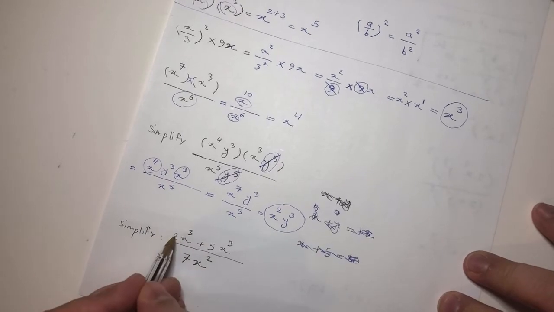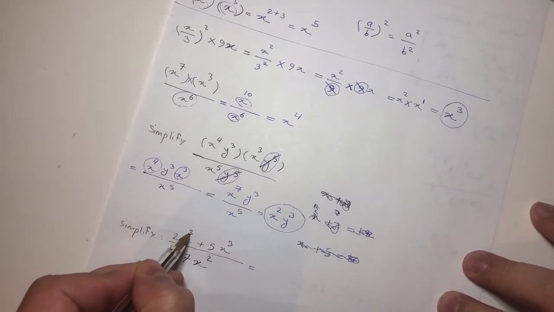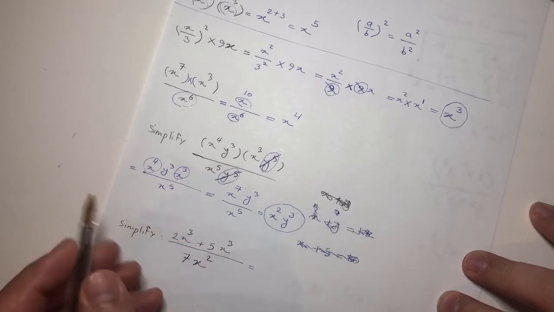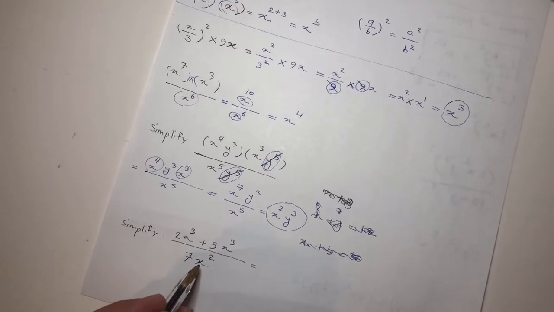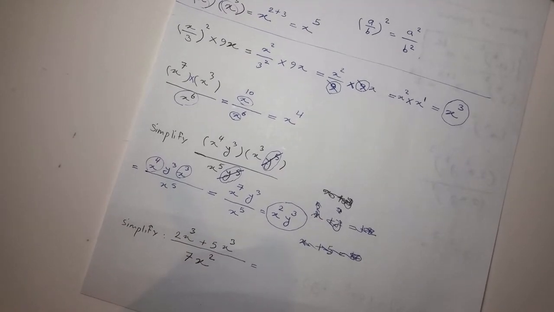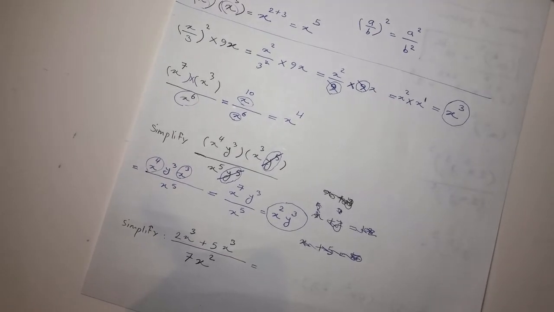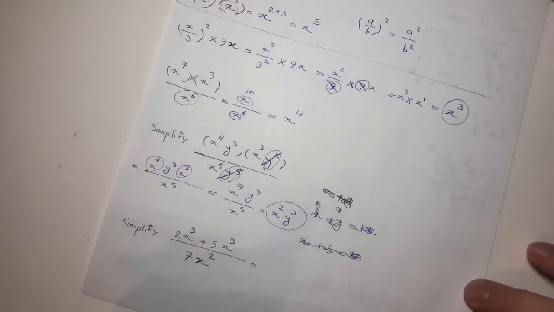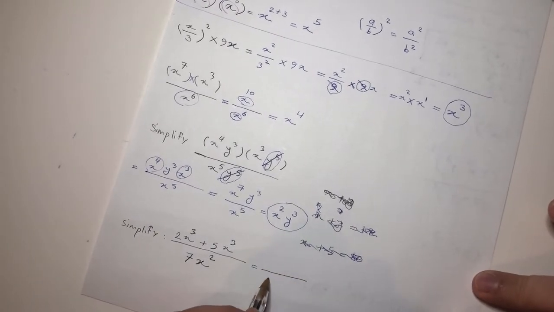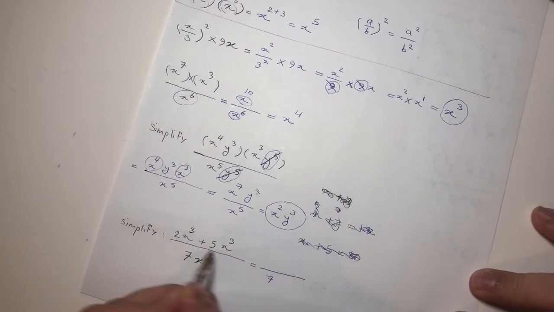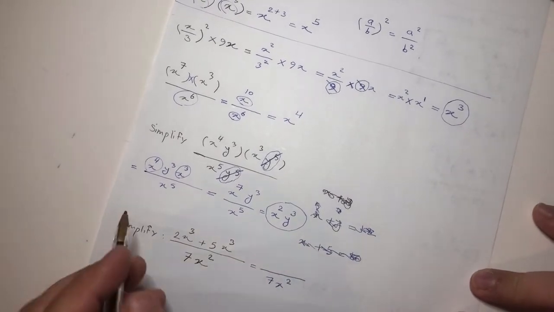Let's do this one. We have 2x to the power of 3 plus 5x to the power of 3 divided by 7x to the power of 2. Well, there are different ways of looking at it, but the way I want to do it here is we write the denominator as it is because we don't have anything to simplify here, right? 7x to the power of 2.